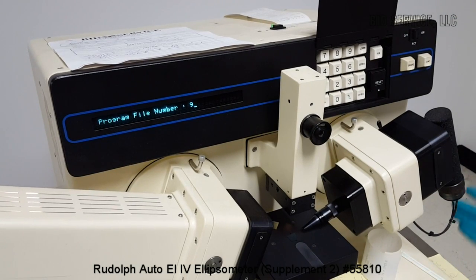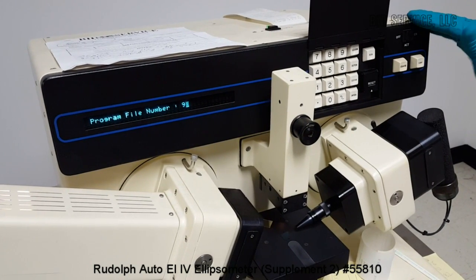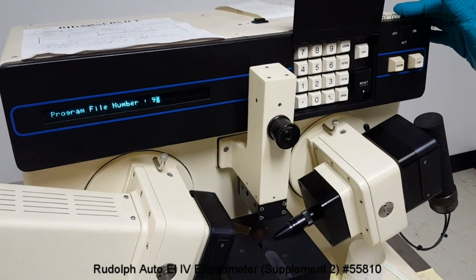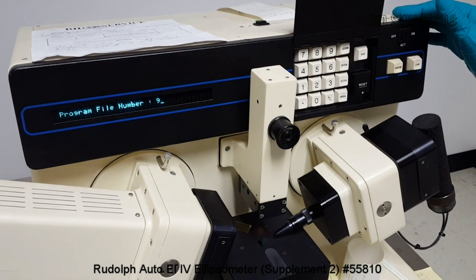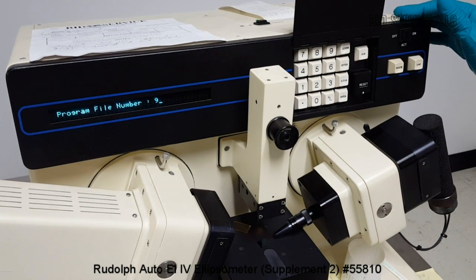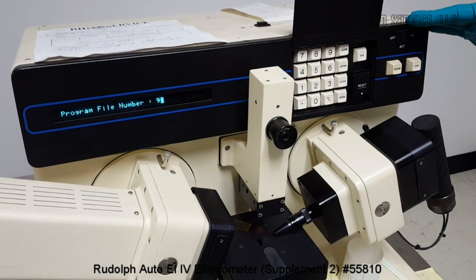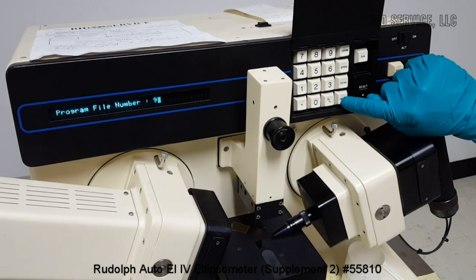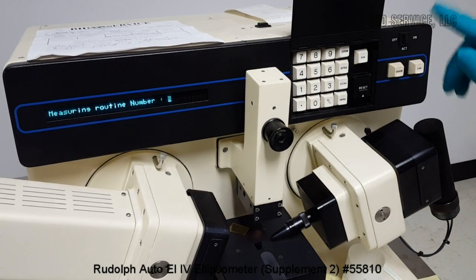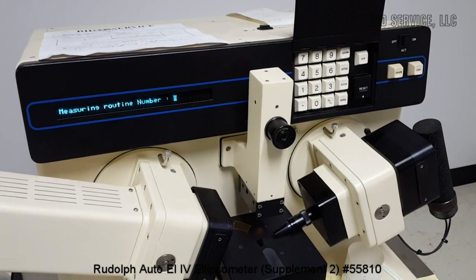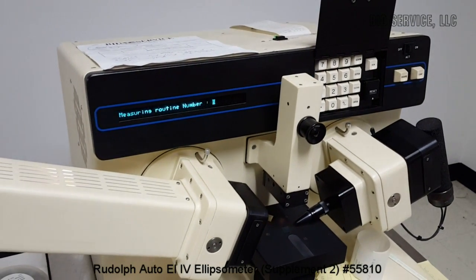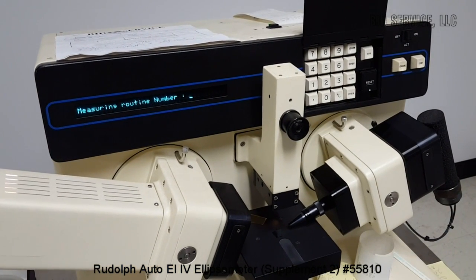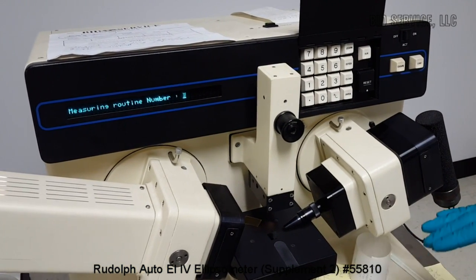Here the unit will ask for various parameters of the film, and the data about the substrate can be entered, and this file number becomes the program number and you can run it. So I'm entering 9. And measuring routine, there are different measuring routines for the actual measurement part of the operation, and also there is a calculation routine.